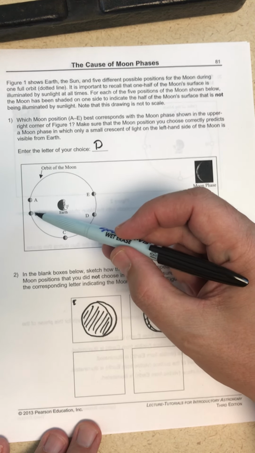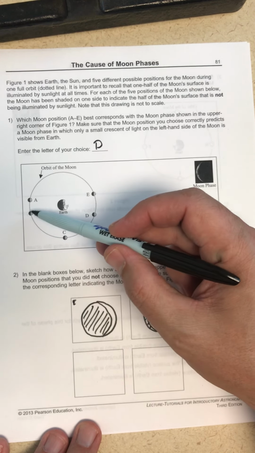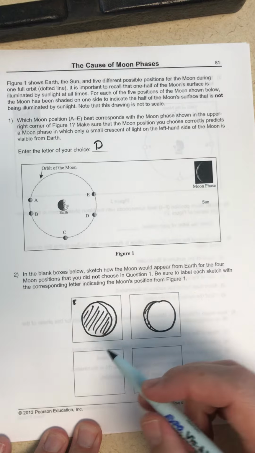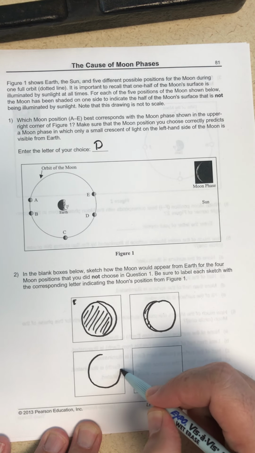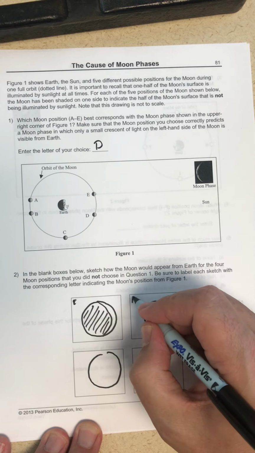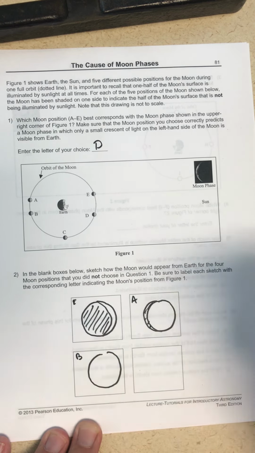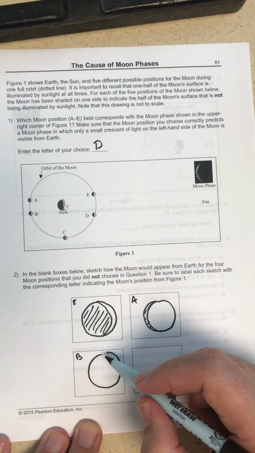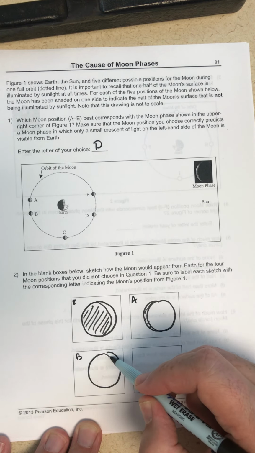And it is going to be illuminated on Earth facing the moon. Left side is lit up, and there's a sliver or crescent of dark on the right side. Yeah, I didn't label that. Bad me. So this one is B. So I need to have everything illuminated on the left and a little crescent of darkness on the right.